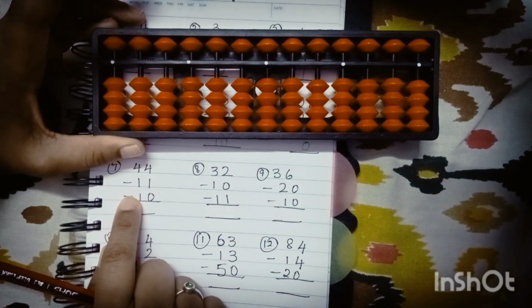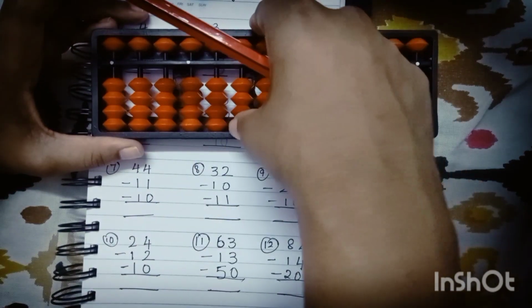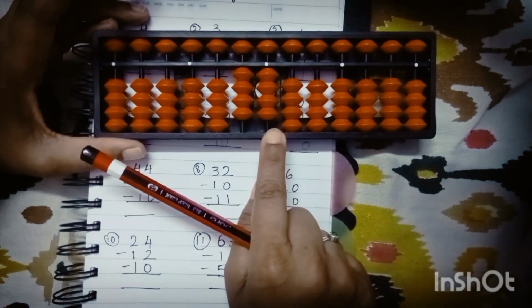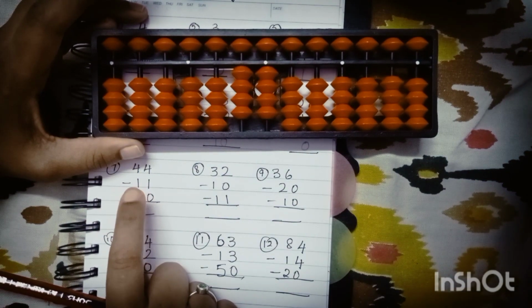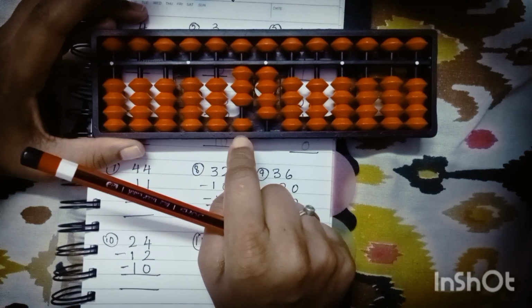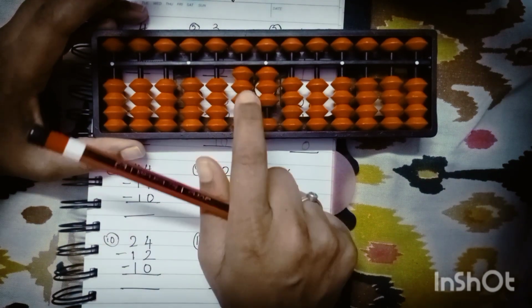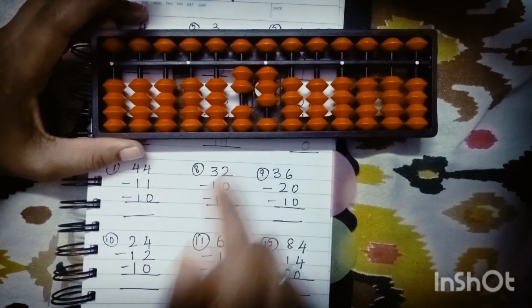44 minus 11 minus 10. So what you have to do, you have to move 40 in the tens place rod and 4 in the ones place rod. So this is 44. Next I am going to remove 11: 10 in the tens place rod and 1 in the ones place rod. Again minus 10. So what is our answer? It's 23.